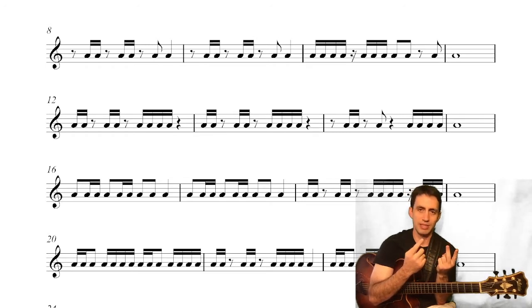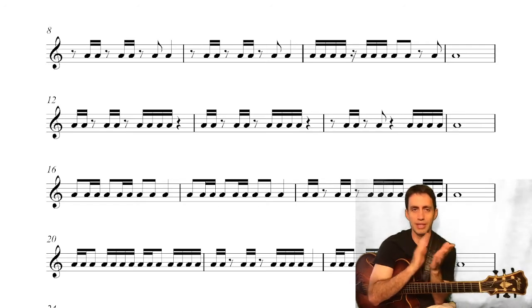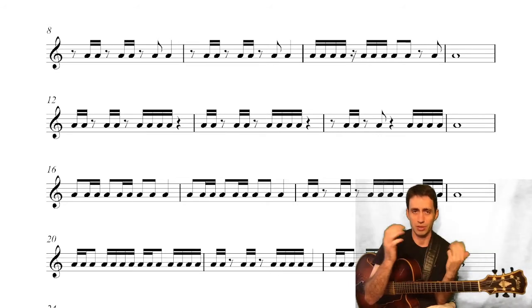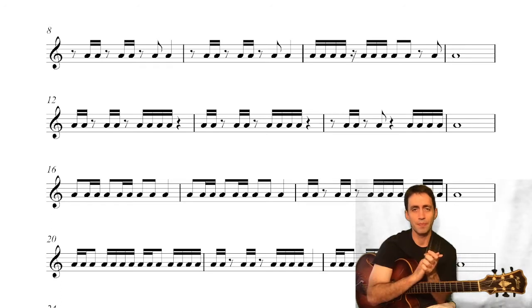An 8th rest has 2 16th notes inside of it, right? So measure 12 is 1 e and 2 e and 3 e and 4. There's a quarter rest on 4.